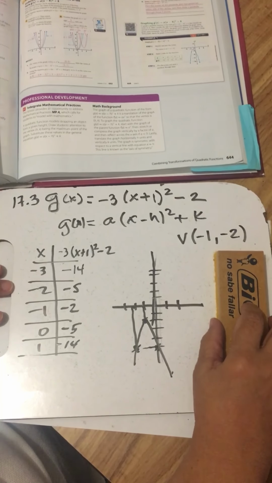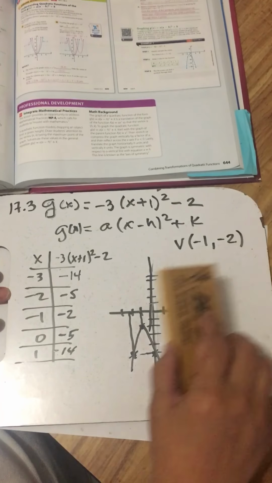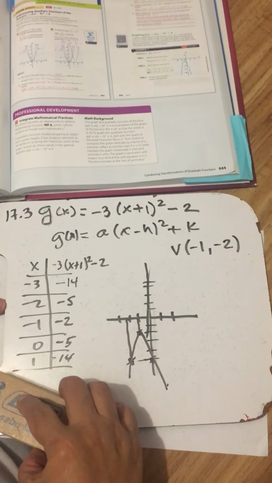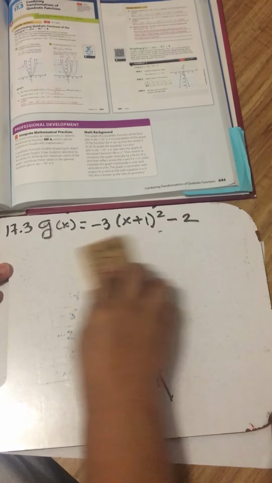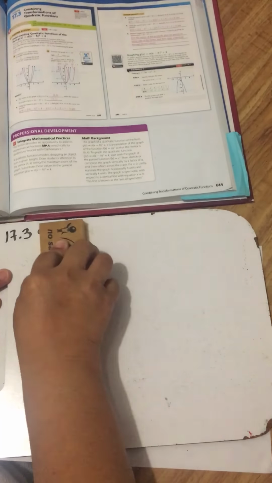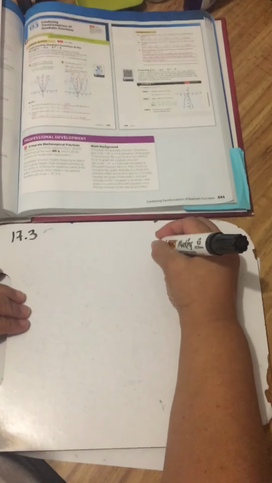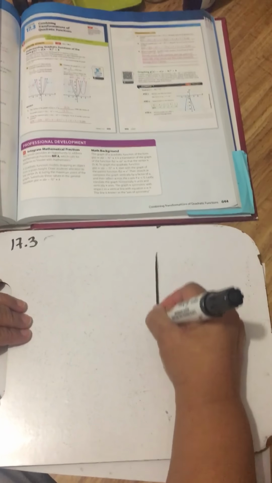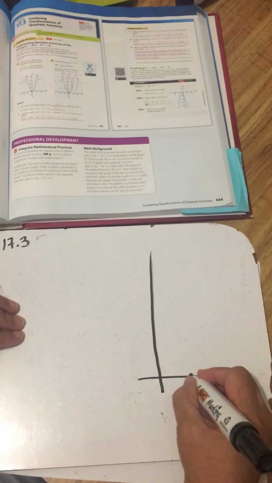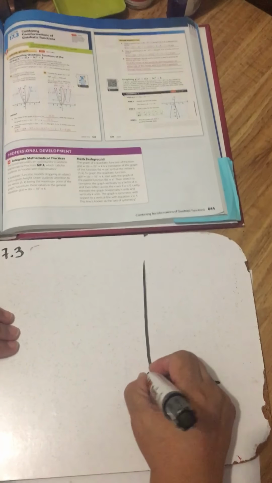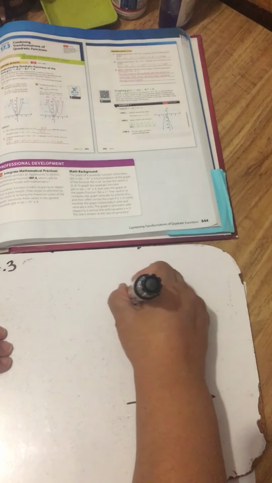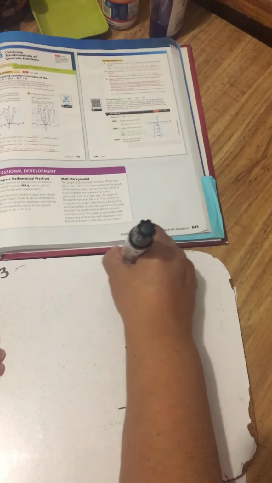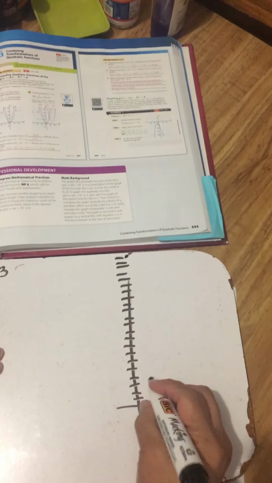Okay? Now we're going to check example 2. You need to read example 2 in your book, and we only begin with the graph, and then we're going to answer it. Example 2. We have this graph. Here is going to be 30.